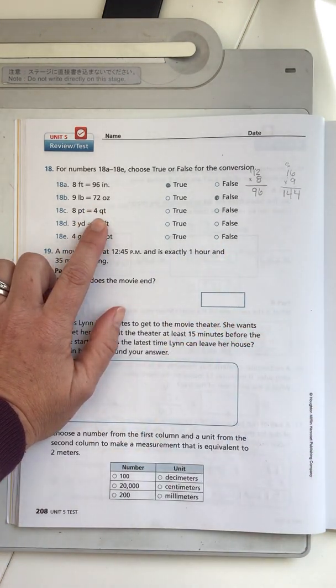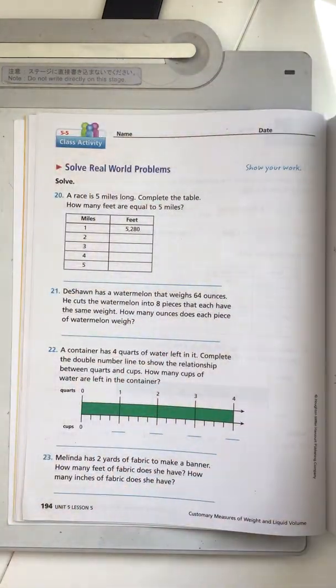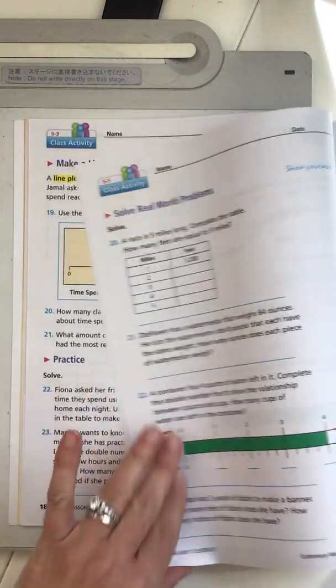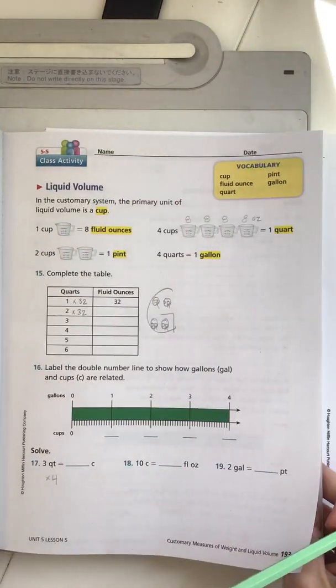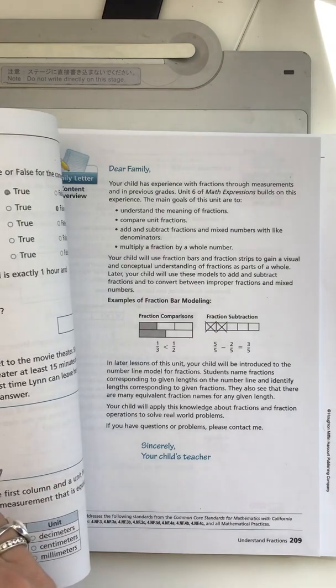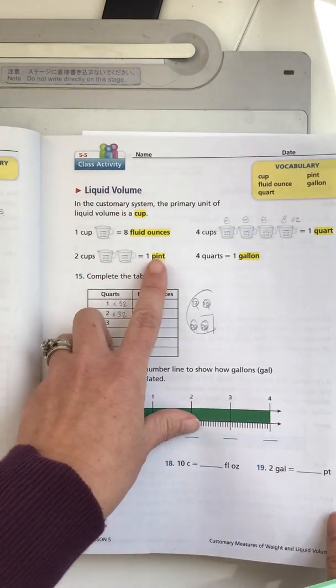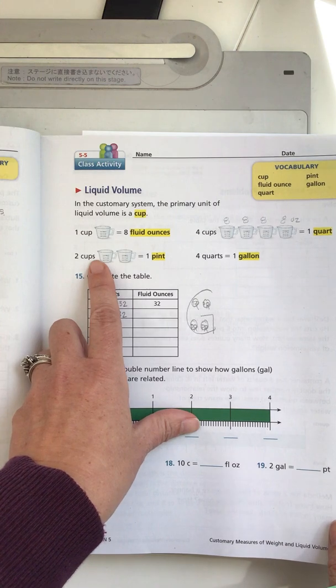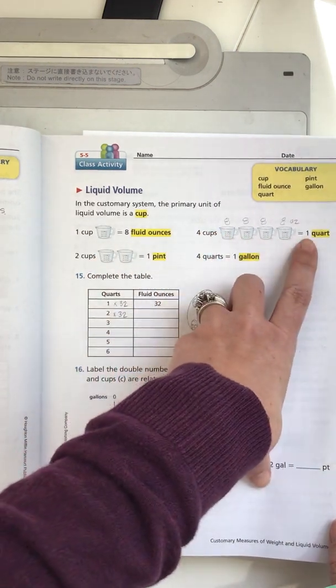8 pints equals 4 quarts. We haven't worked with this one since our review. We can go back and look at the volume to see how many pints and quarts. So 8 pints and 4 quarts. I've got 1 pint is 2 cups and 4 cups is 1 quart.